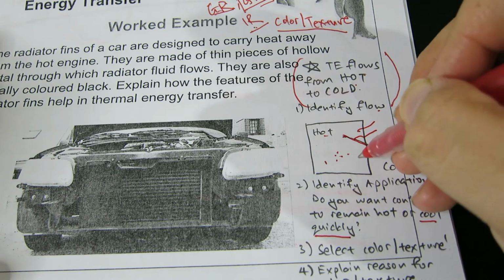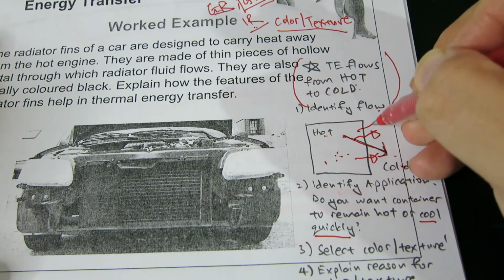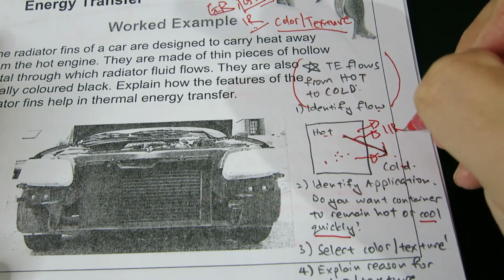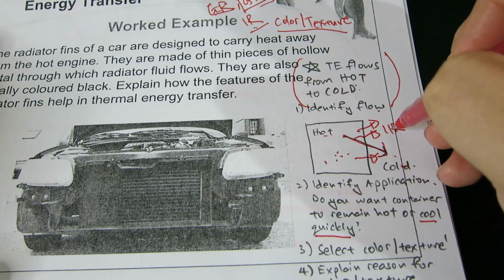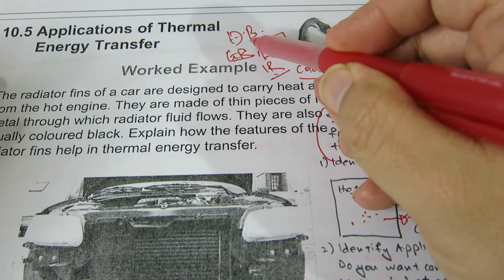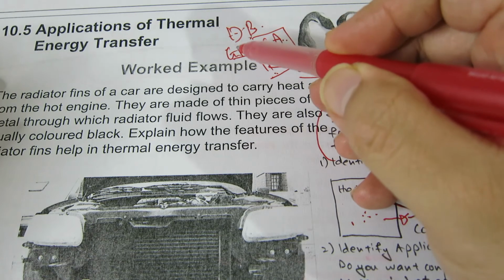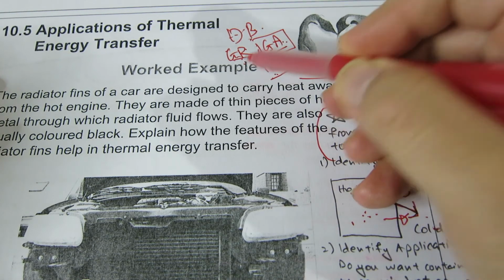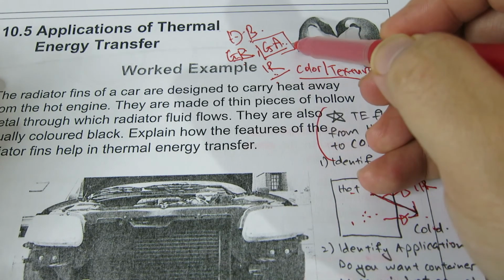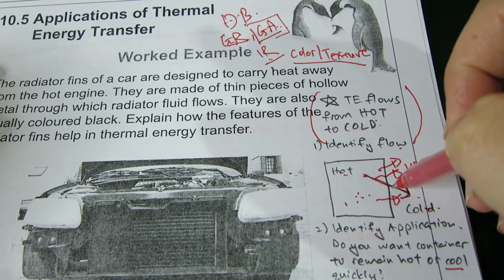And I want it to quickly radiate out the thermal energy via infrared radiation. Because of that, I want it to be dull black, because dull black surfaces are good emitters, or good radiators, of infrared radiation. I cannot use good absorbers because it doesn't apply here.